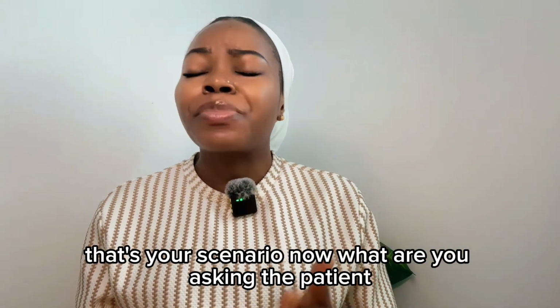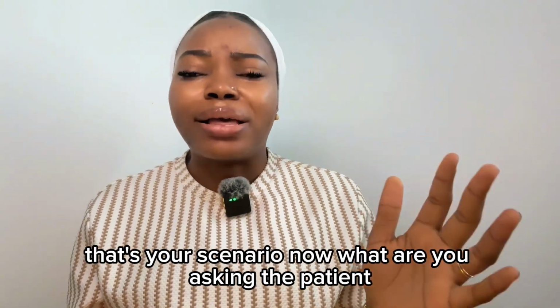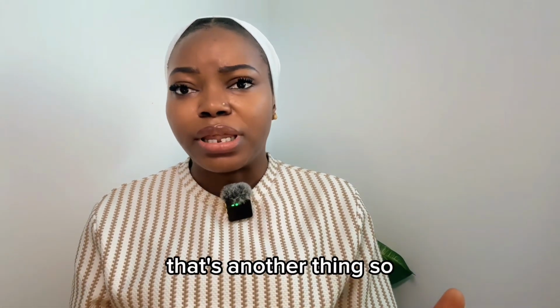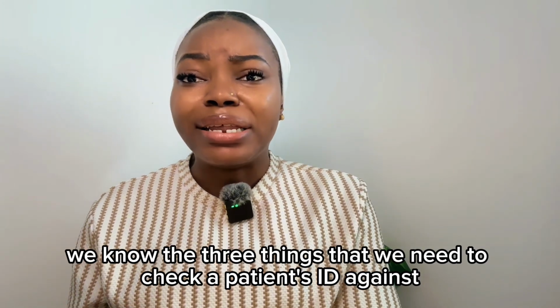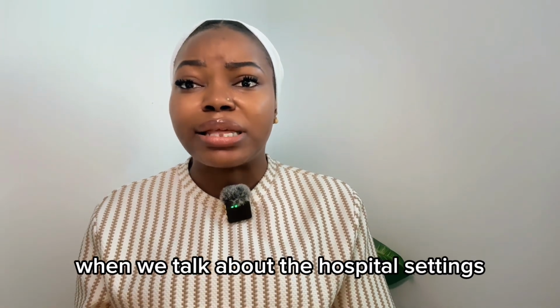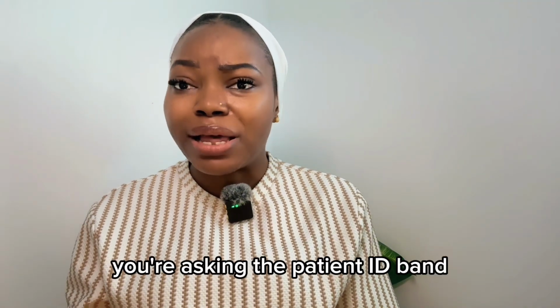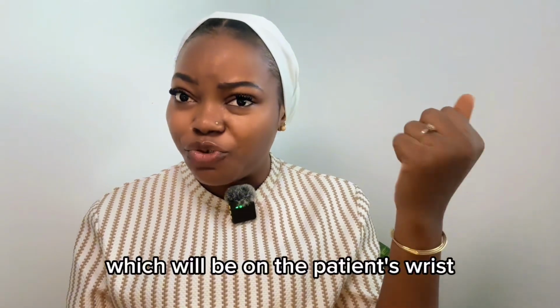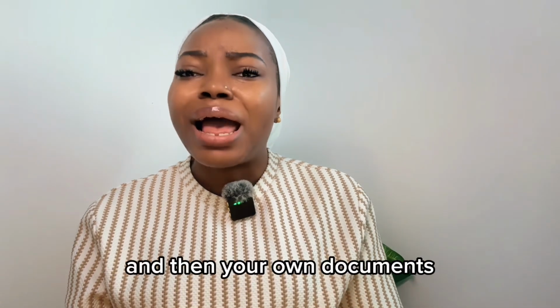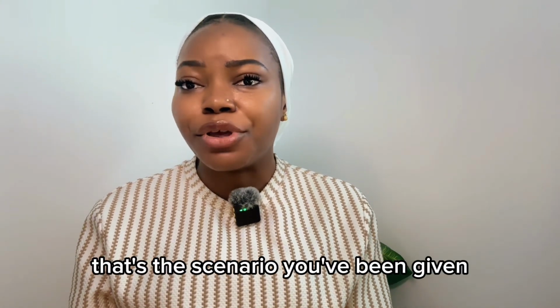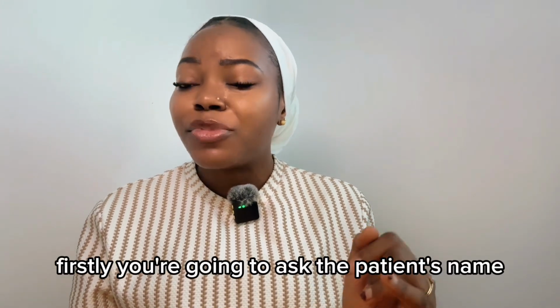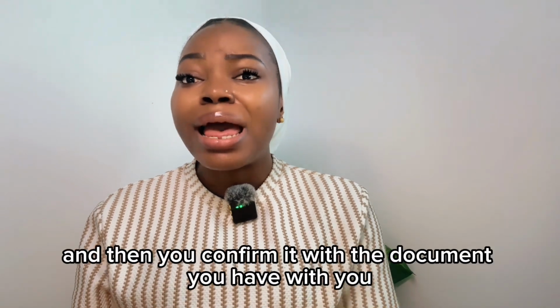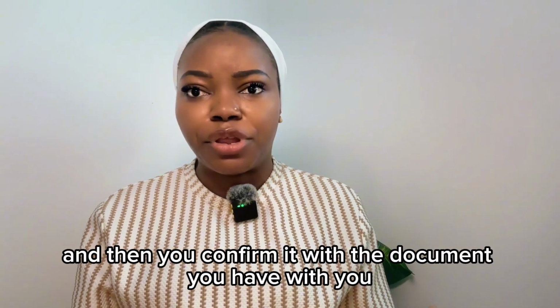That's your scenario. Now, what are you asking the patient? That's another thing. So we know the three things that we need to check a patient's ID against when we talk about the hospital settings ID checks. Verbally, you're asking the patient, the ID band, which will be on the patient's wrist, and then your own documents. That's the scenario you're being given. Now, what are the things that you need to ask the patient? Firstly, you're going to ask the patient's name. You confirm it with a wristband, and then you confirm it with a document you have with you.